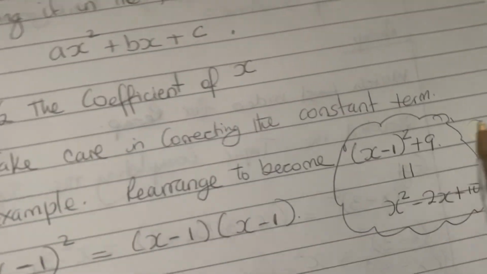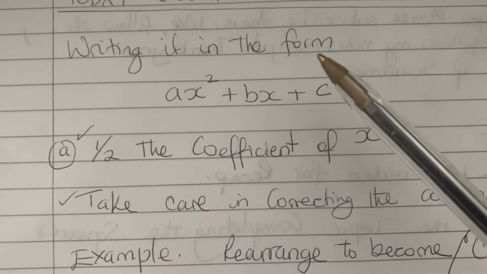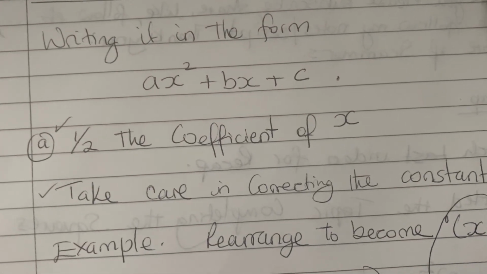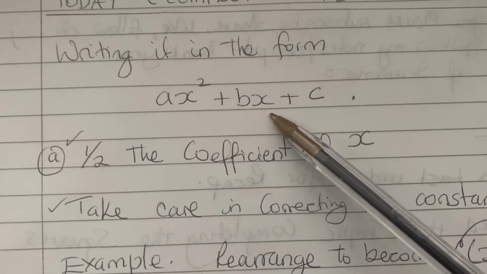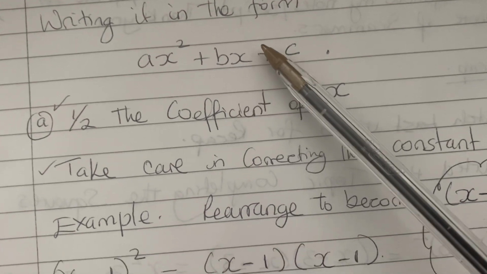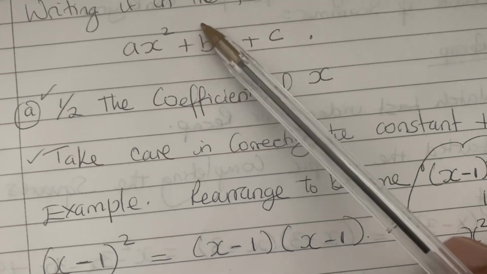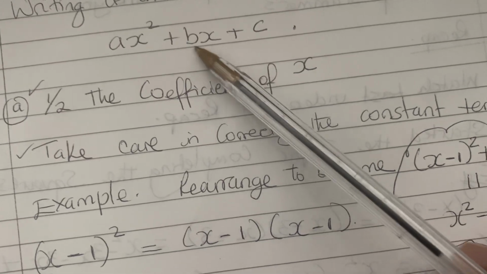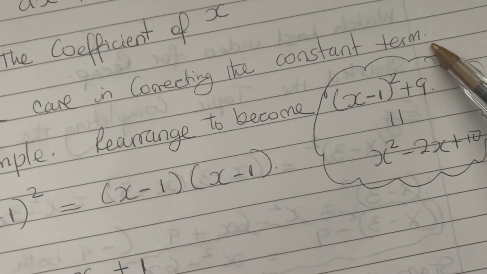So today it will be our second completing the squares. As I showed you in the recap, completing the square is writing it in the form ax squared plus bx plus c. Half the coefficient of x, so that is half of b. Take care in correcting the constant term.